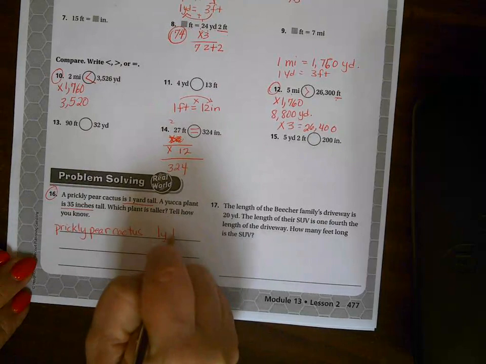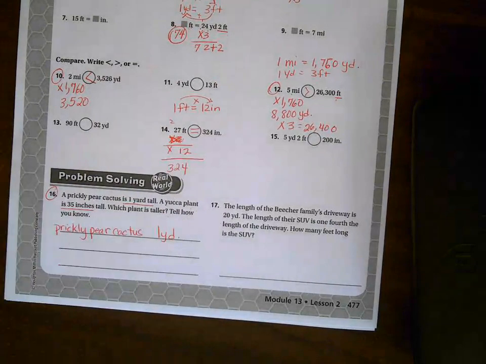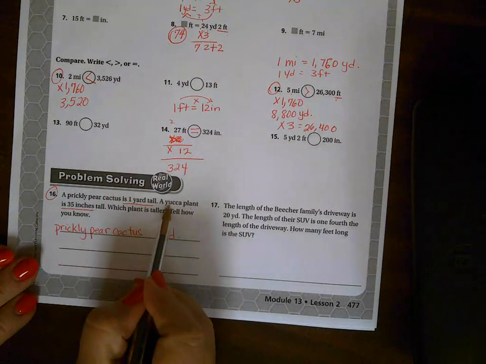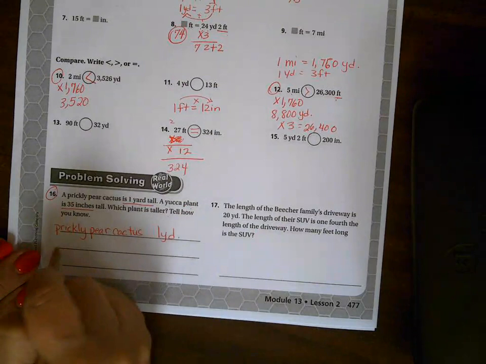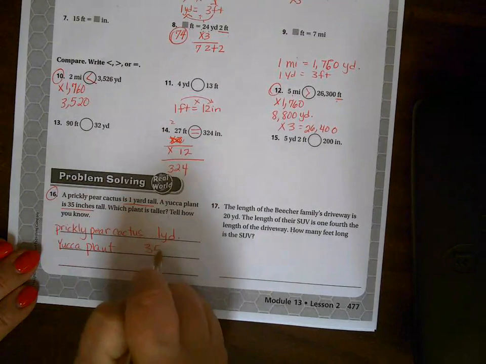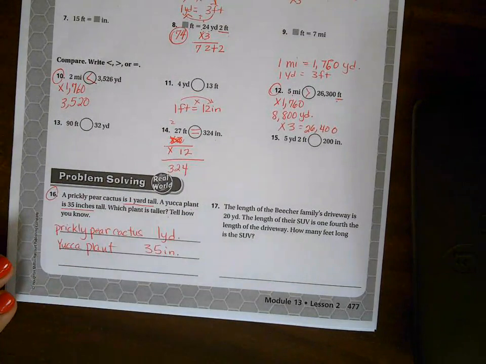It's 1 yard. And I need to compare that to the yucca plant. And that's 35 inches. Which plant is taller?